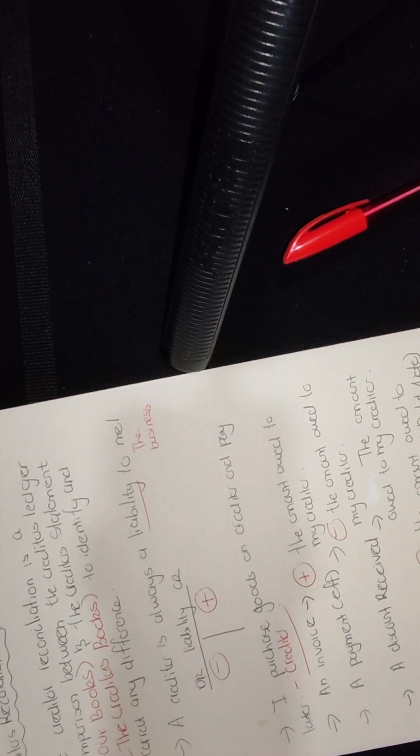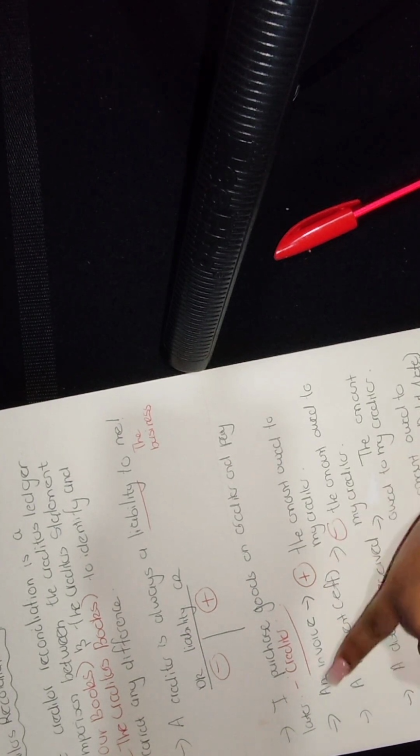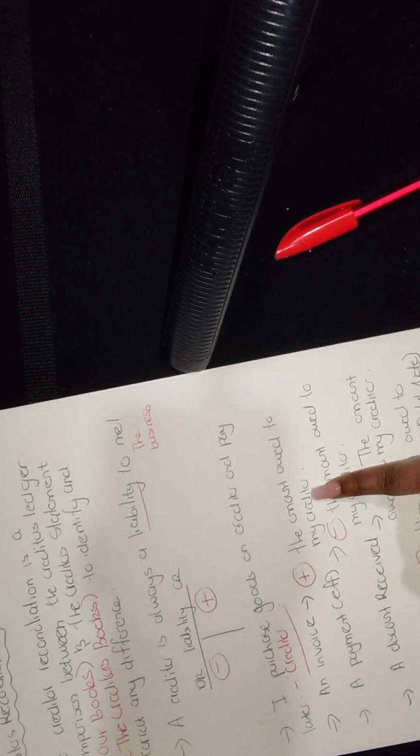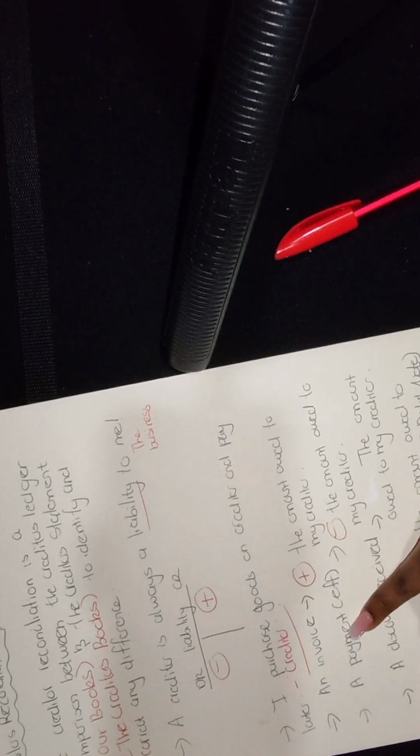So what will happen is that when I purchase these goods, they send me an invoice, right? This invoice will state, for example, when I bought the goods, how many goods did I buy? For example, if I buy t-shirts, how many t-shirts did I buy, at what price, what I'm owing on my account, and what is the minimum monthly installment that I must pay. So generally when you receive an invoice from a creditor, this amount means that I am owing my creditor.